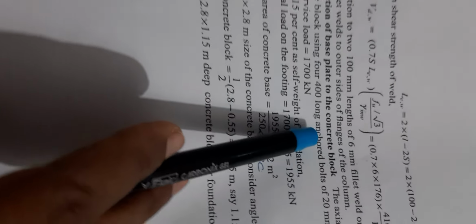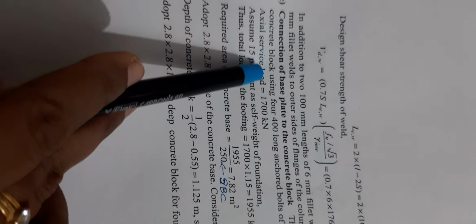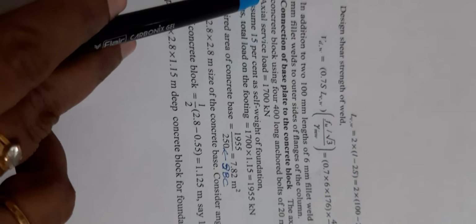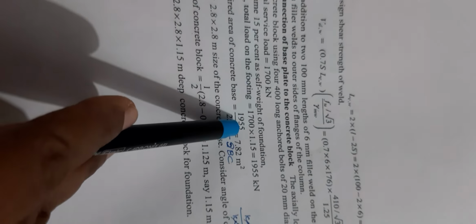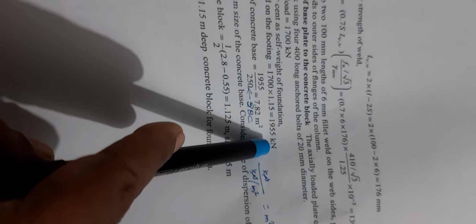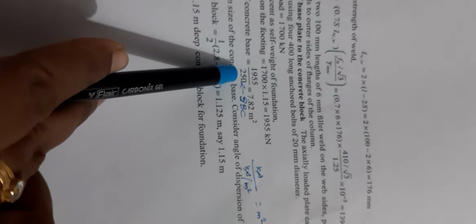Connection of the base plate to the concrete block. So below the base plate we have to provide the concrete block. The axially loaded plate can be anchored to the concrete block using 400 mm long anchor bolts of 20 mm diameter, as given in the question. So load is 1700. On the safer side we are allowing 15%. So 1700 into 1.15 will give you 1955. 1955 divided by SBC, the safe bearing capacity of the soil, which is given. Because all the load will be going to the soil only, hence we have to consider this, which will give you 7.82. So this is the calculation.